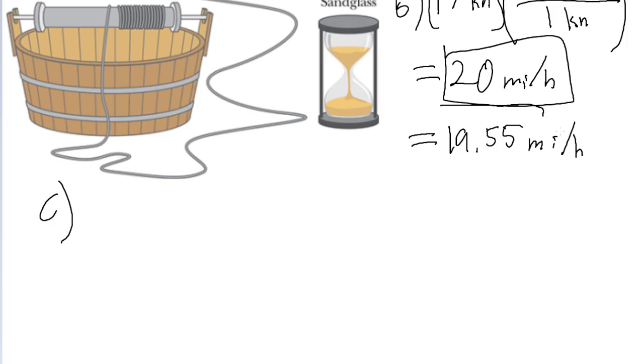Miles per hour is already pretty close to kilometers per hour. So instead of trying to do a conversion from knots into kilometers per hour, I'm just going to take the value we already have for miles per hour and very simply convert that into kilometers per hour. And the only conversion factor we need to know is miles into kilometers. Once again, though, this is something you're probably just going to want to look up.